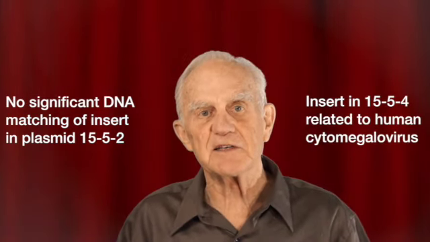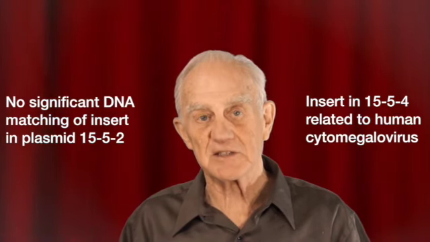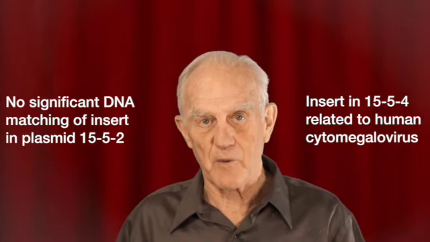The sequences were also compared with all of the available sequences at the time in GenBank. The smaller product showed no relationship to any virus or cellular DNA sequence. The larger product, however, showed a statistically highly significant relationship to human cytomegalovirus. Certainly not identity. For example, over a region of 1,201 nucleotides, there was 58% identity with the nucleotides in human cytomegalovirus.